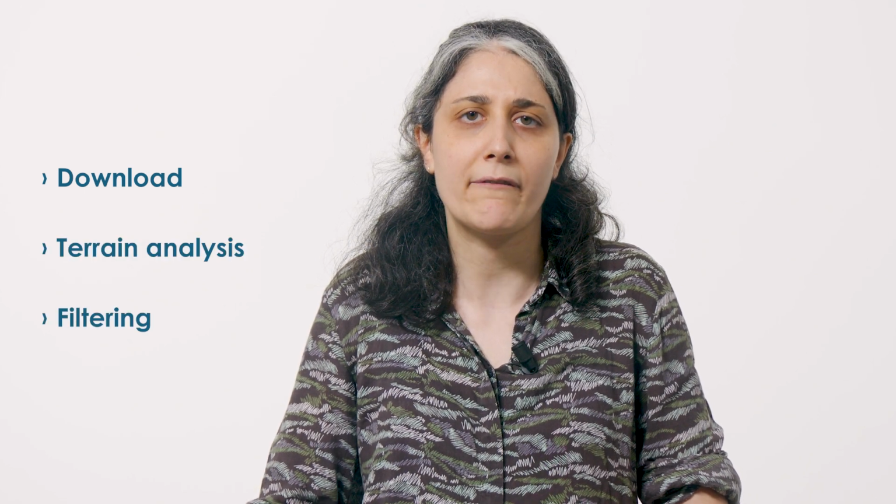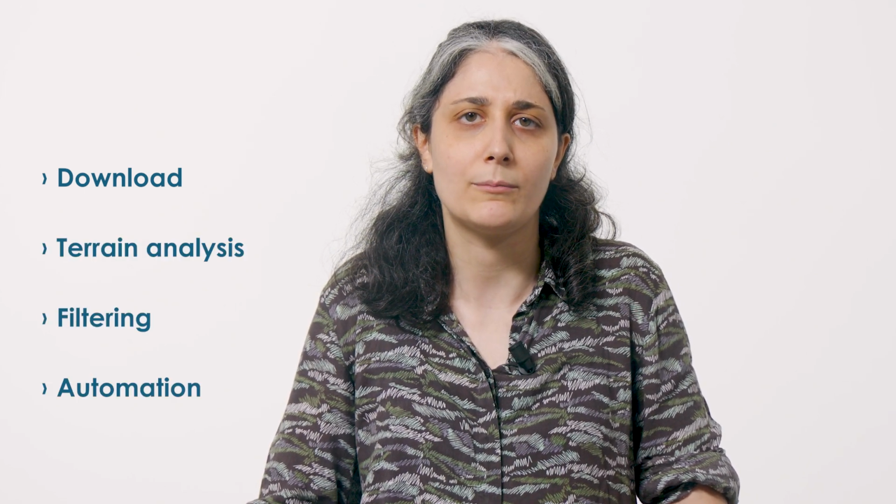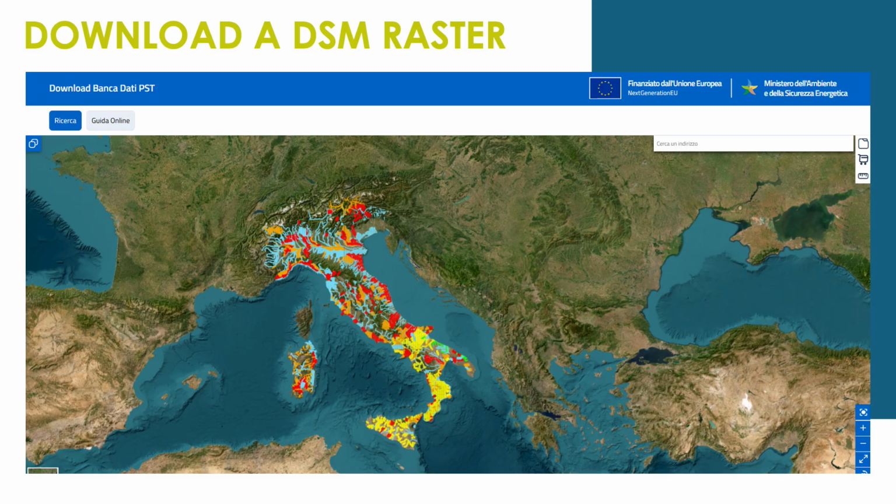In this module, we will walk through a full workflow, from data acquisition and preparation to slope and azimuth calculation, roughness filtering, and automatic processing. The first part will show how to download a digital surface model raster from the official Italian Geoportal and how to clip it using building geometries from OpenStreetMap.